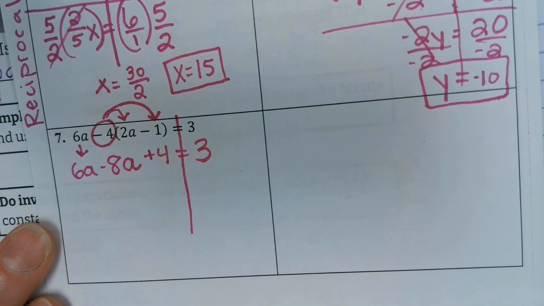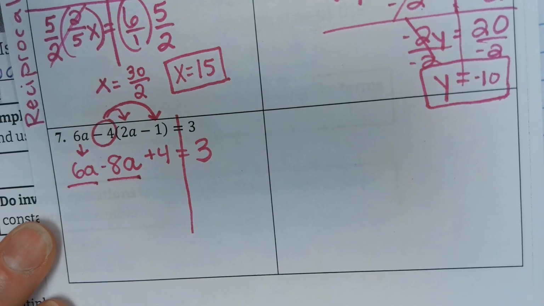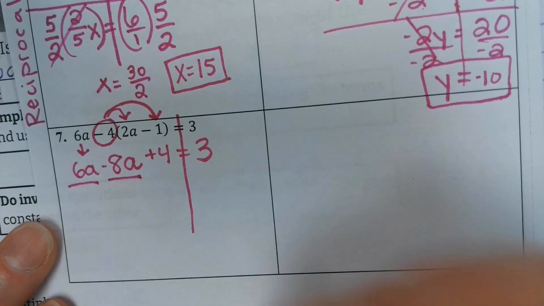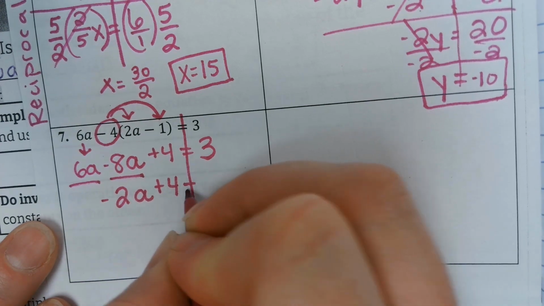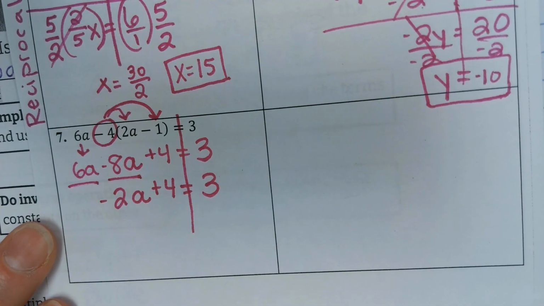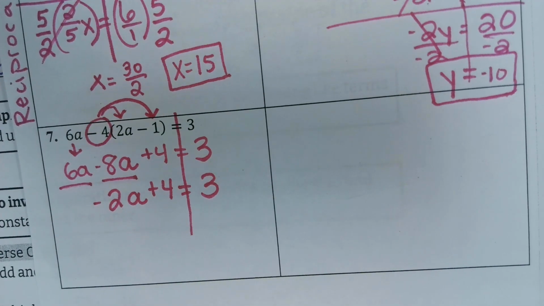Okay, so I distributed. Now I need to combine like terms. What can I combine? What are the same? 6a and negative 8a. So 6 minus 8. And we keep the sign of the larger, so it's negative 2a plus 4 equals 3. All right, now it's a simple problem because all the parentheses are gone and it's all combined. I just have 3 terms.